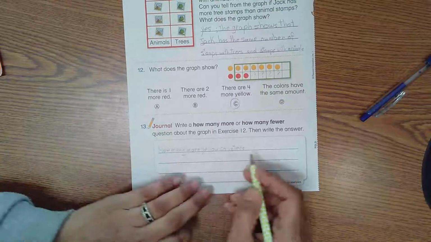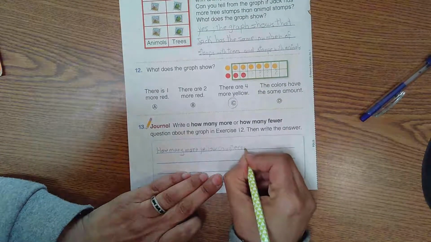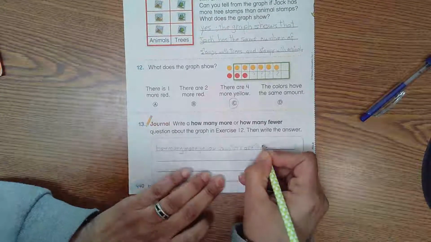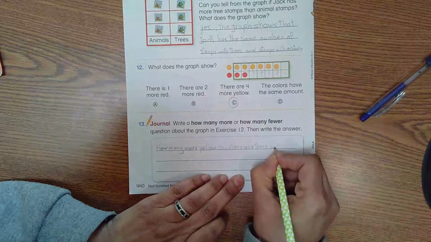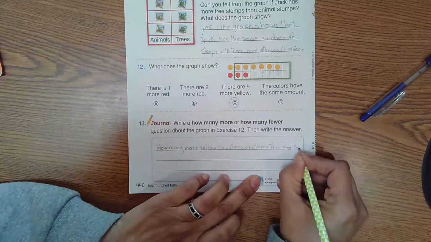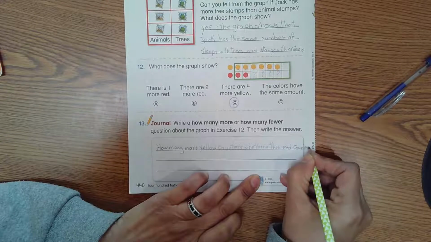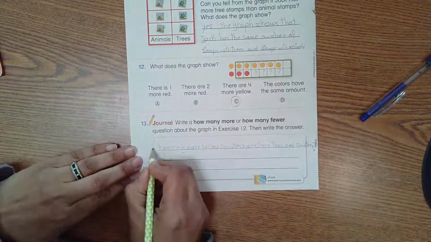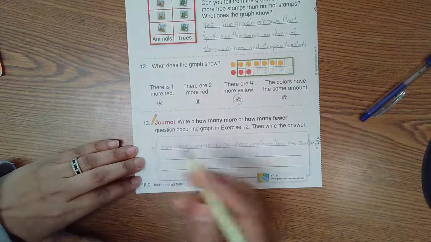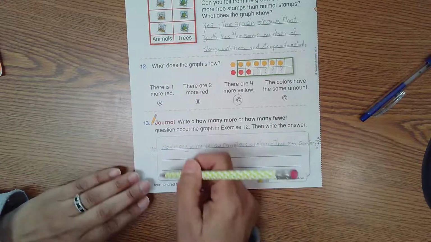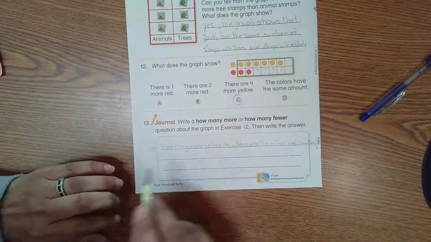So how many more yellow counters are there than red counters? So this is question 1, or I can ask for fewer. This is my question for more than. I'm just gonna put the 2 examples, but for you, you only need 1.